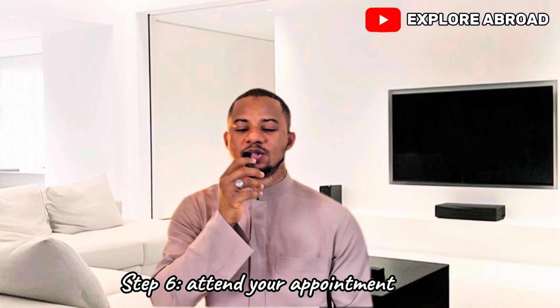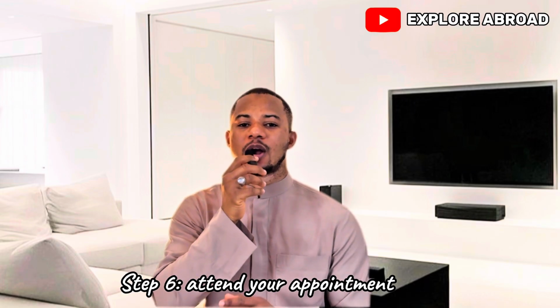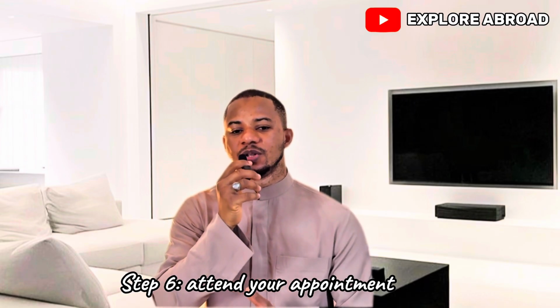Step 6, attending your biometric appointment. You need to go to the visa application center on your appointment day and take the following with you: your appointment confirmation paper, all your documents, and your international passport. They will take your fingerprints and your photo and also all your documents. After that, all you need to do is wait for either rejection or approval.